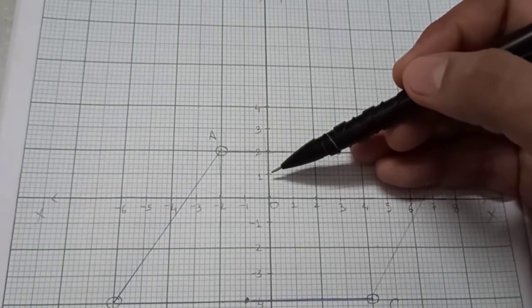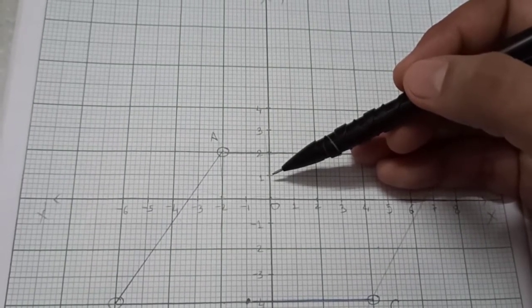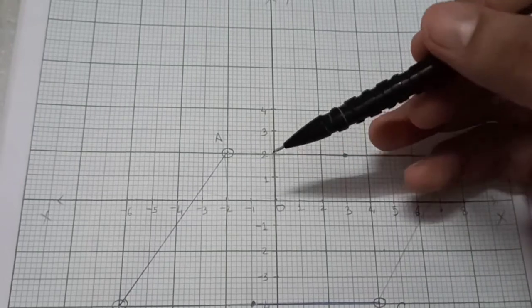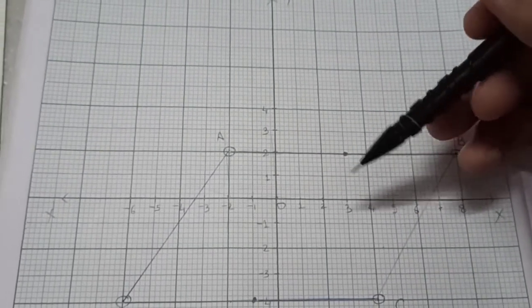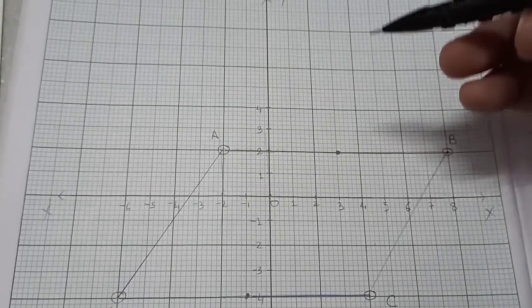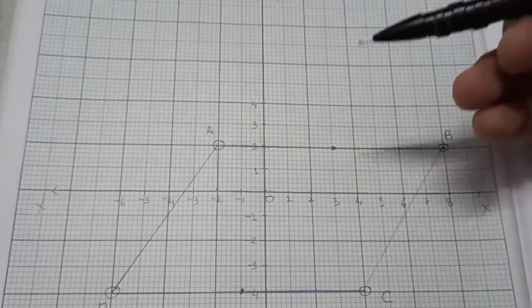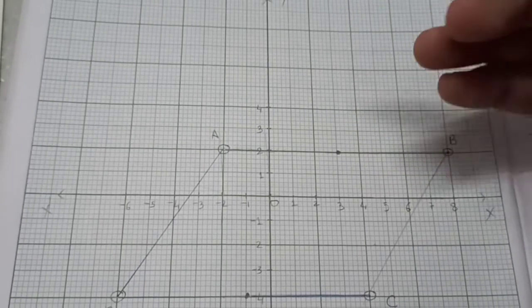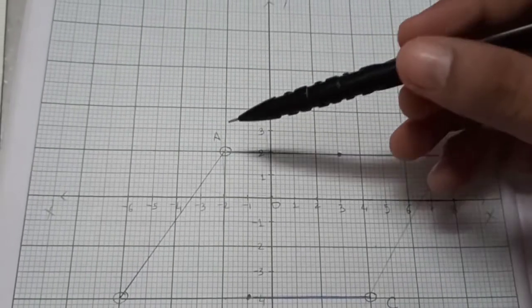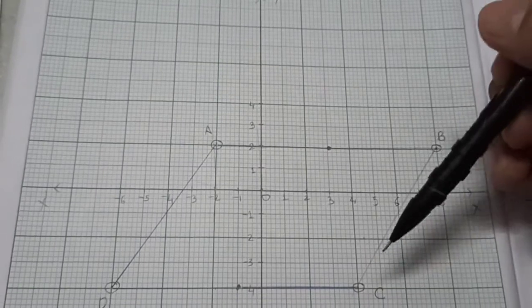So please practice plotting of points on your own. Do not just copy these points from the video. Try, understand the method, then plot it on your own. You need training to avoid silly mistakes. It's a very scoring chapter. So plotted points A, B and C.